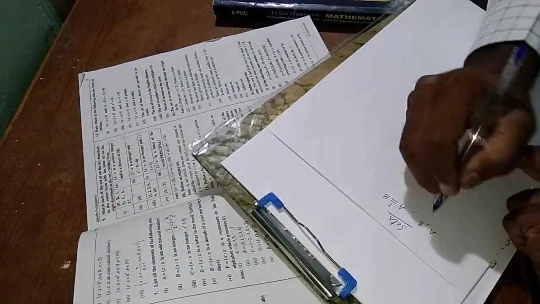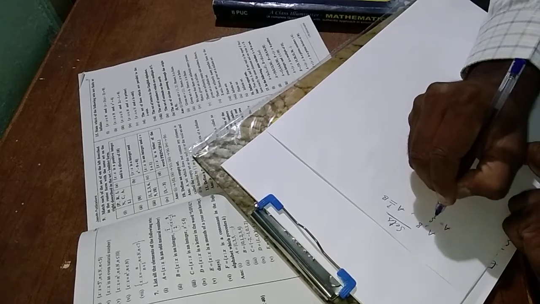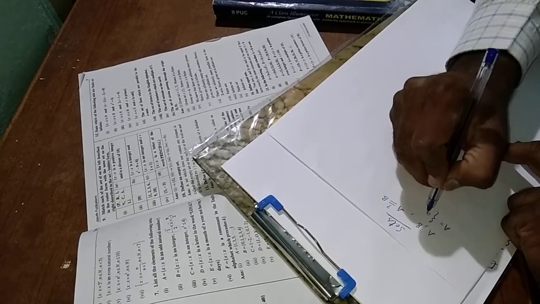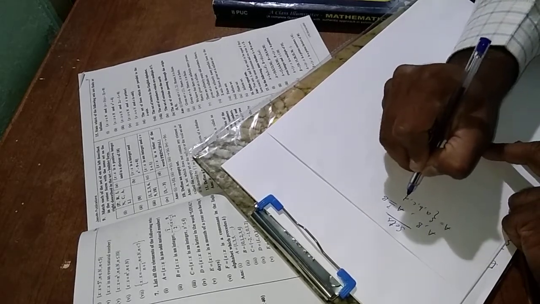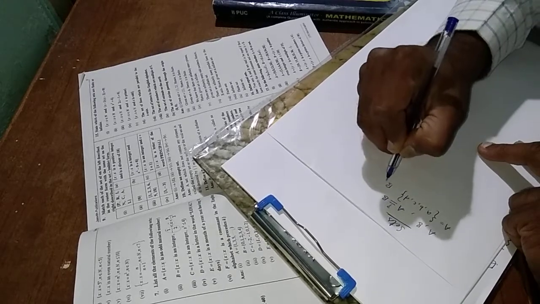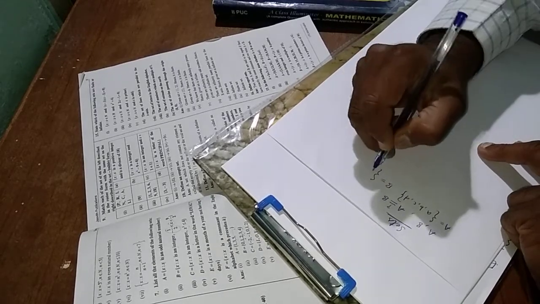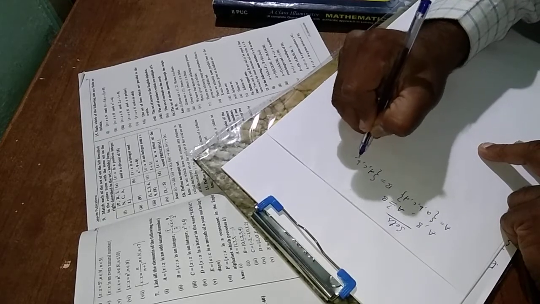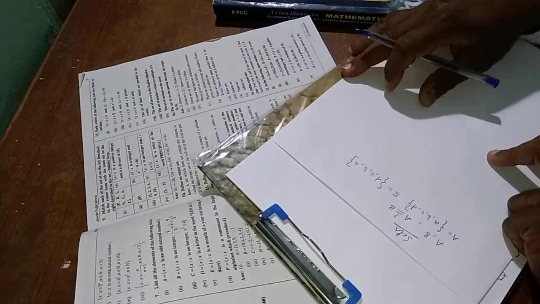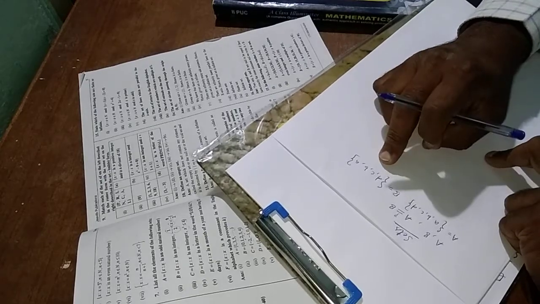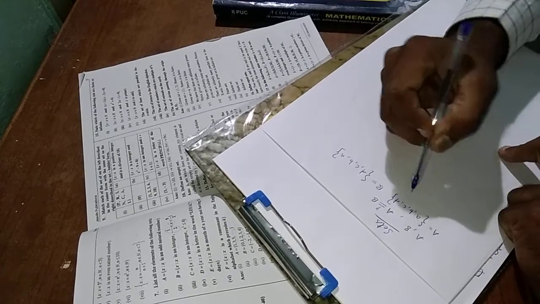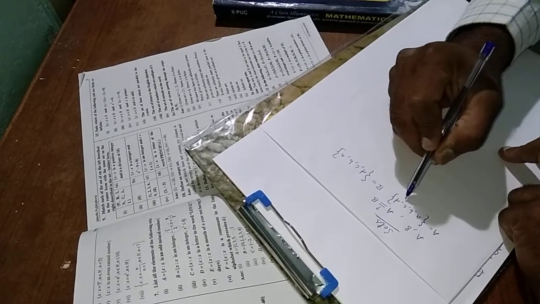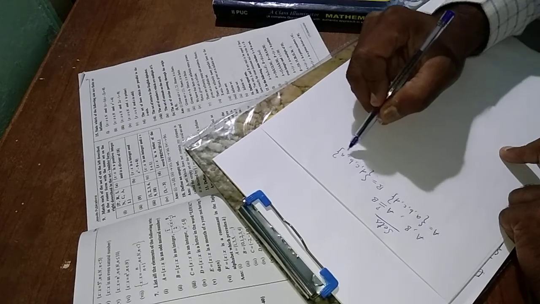The two sets are, A is equal to {a, b, c, d}, and another set is B is equal to {d, c, b, a}. Are these two sets equal? We have to see first the number of elements. Here we have 4, here also we have 4 elements.